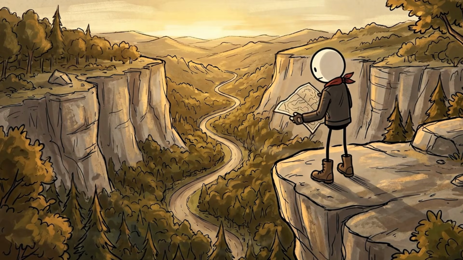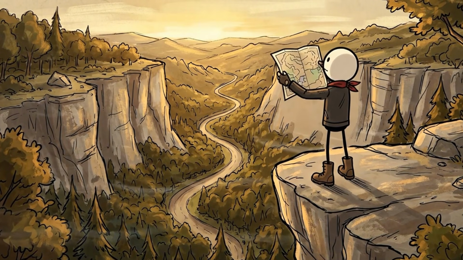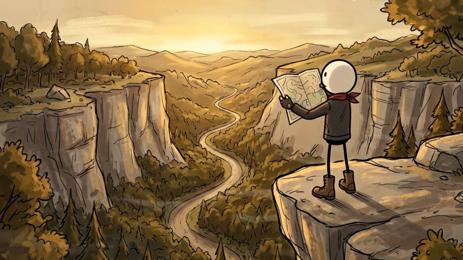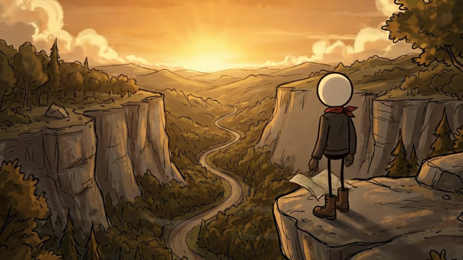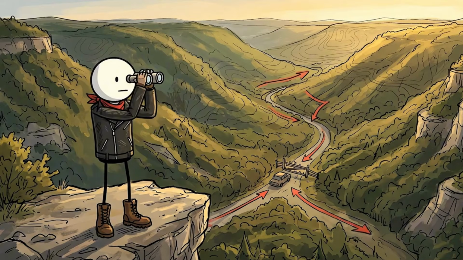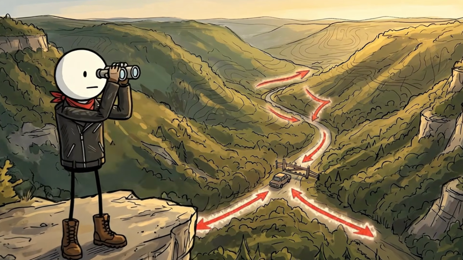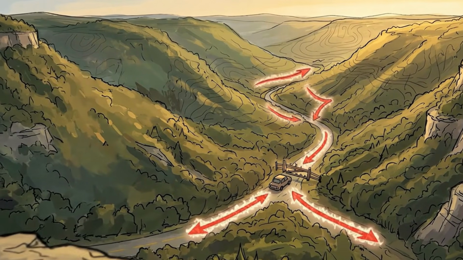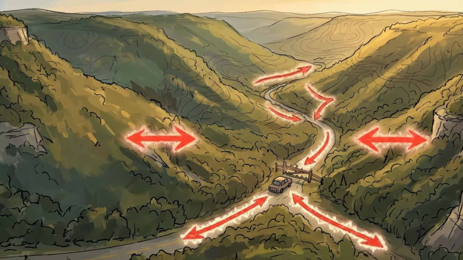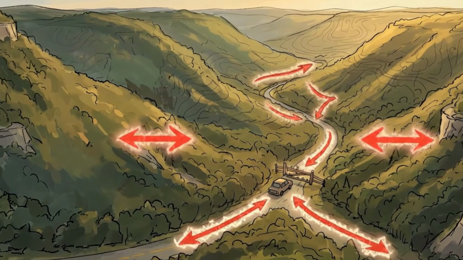The Ozark Plateau, southern Missouri and northern Arkansas. This is rugged terrain, steep ridgelines, narrow valleys, limited road access. The topography itself is a defensive barrier. Vehicles can't approach from most directions without using a handful of predictable road corridors that are easily monitored and blocked.